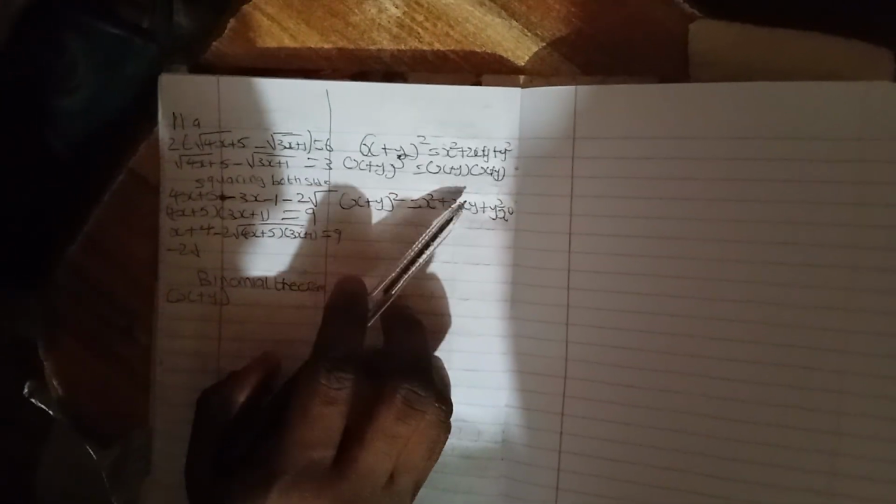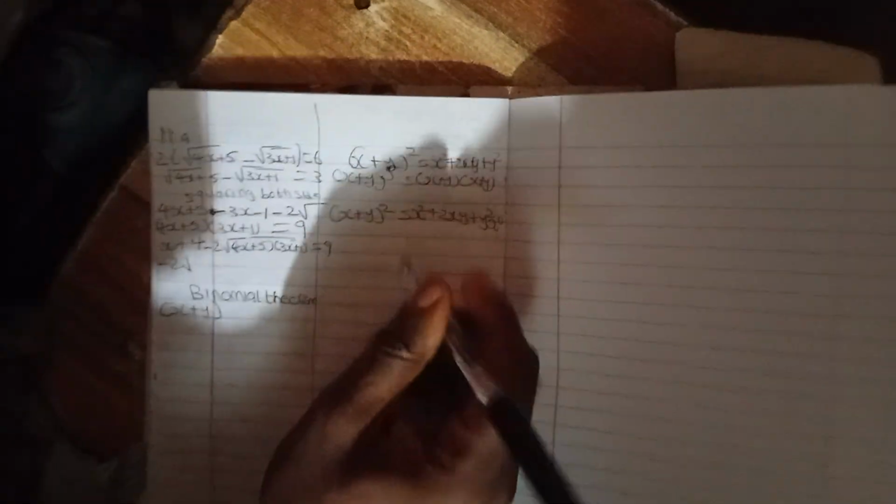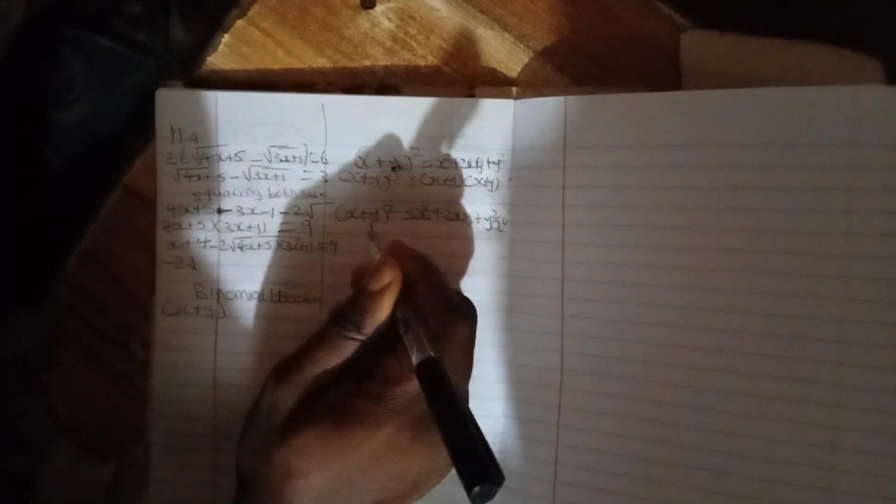The first power reduces to 1, then now it reduces to 0. But because anything raised to power 0 is 1, the second one, the one after the sign, starts from 0 and increases by 1.